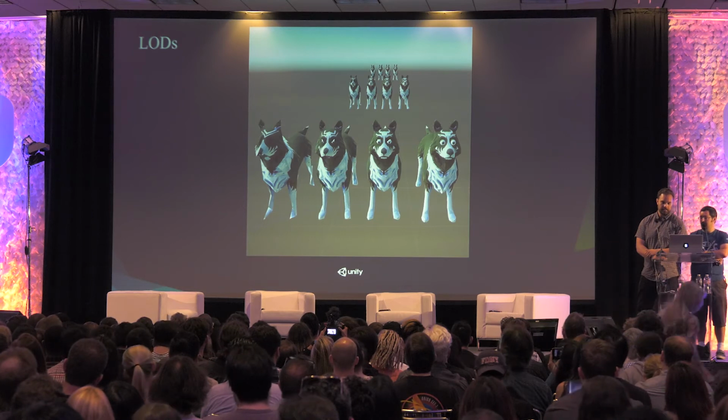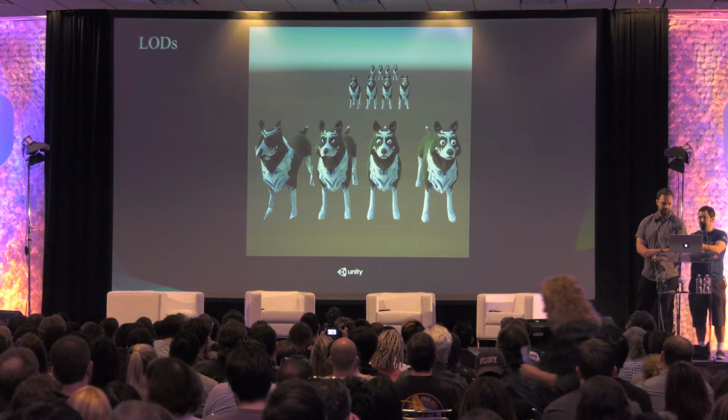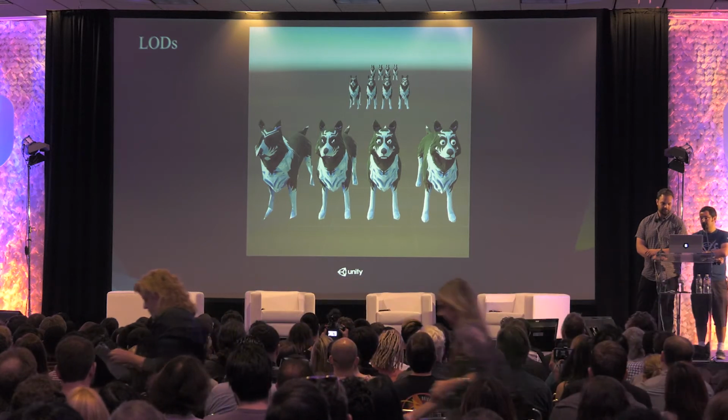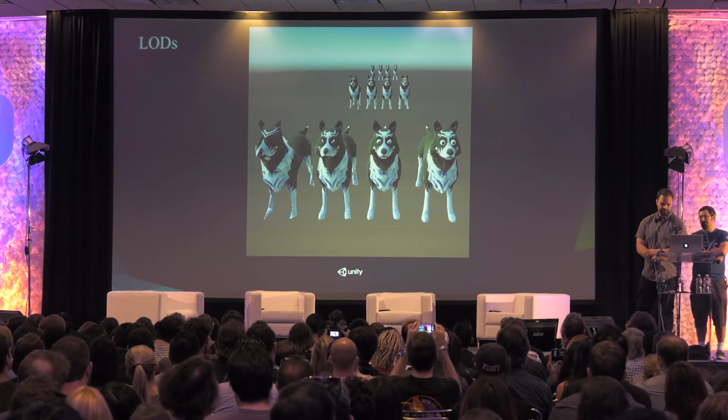And here we have a level of detail group for a dog character we created. Going from left to right, we have the lowest amount of detail to the highest. Notice as you get further and further back, the difference between the four really vanishes.